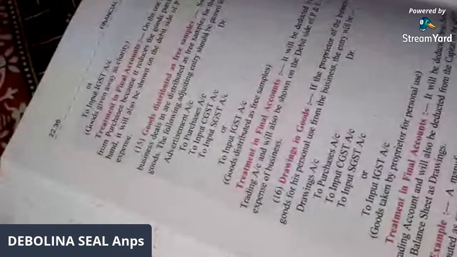Next comes the motor car, and what is the amount of depreciation? 15%. So 15 by 100 of 40,000 is 6,000. So you subtract depreciation and you are getting 34,000, and plant and machinery is 5,000, okay? So obviously when you add both sides, your balance sheet generally balances, okay?